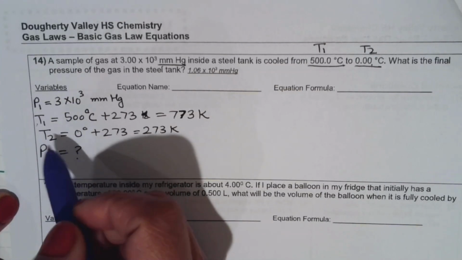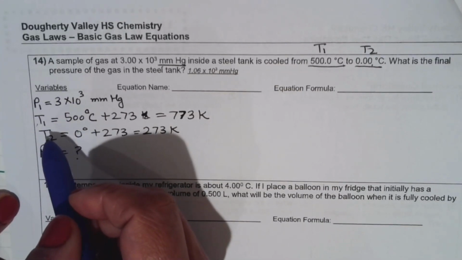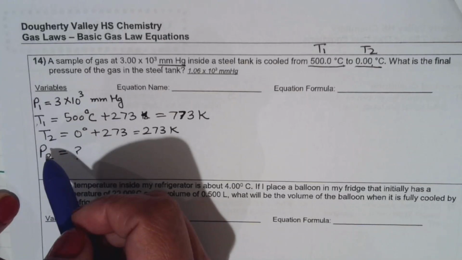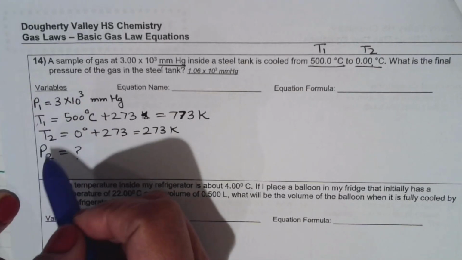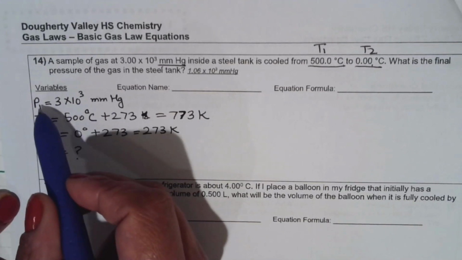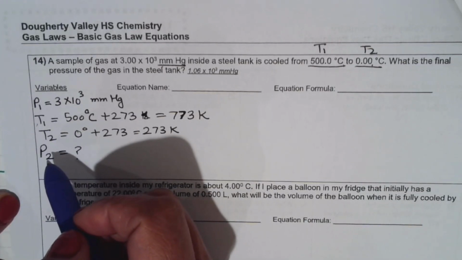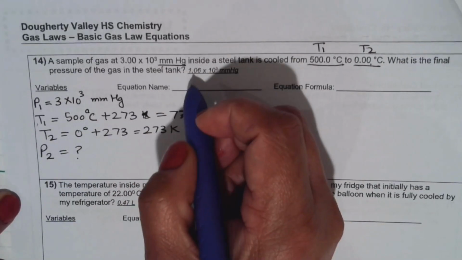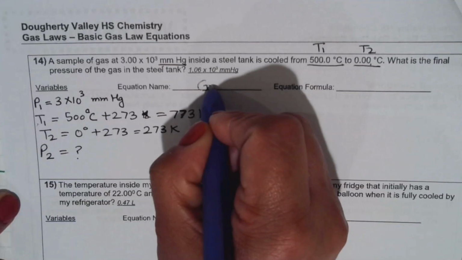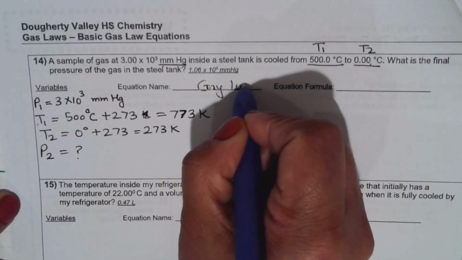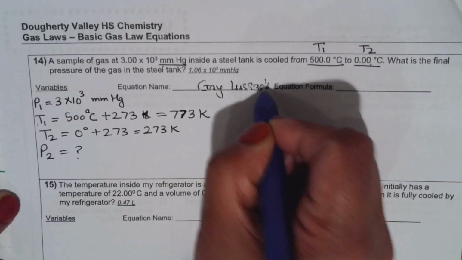Since we are keeping the volume and number of moles constant, they are not changing, we are only dealing with these two. So pressure and temperature are directly related to each other, right? So this is Gay-Lussac's law, right?